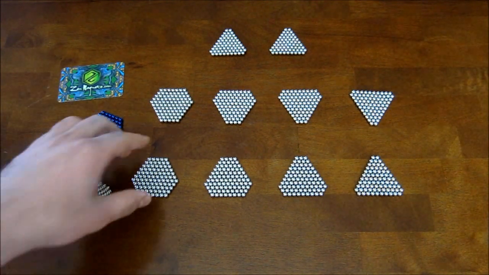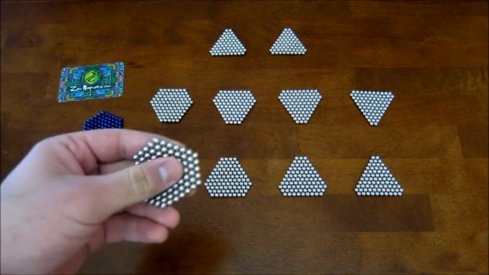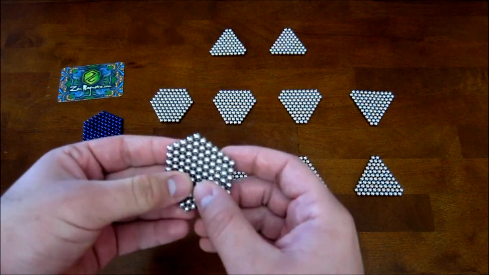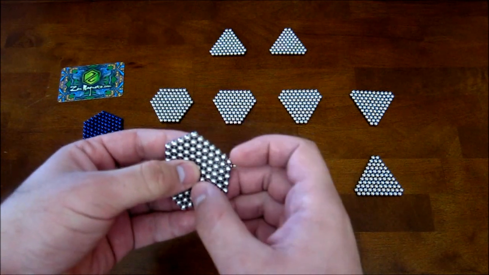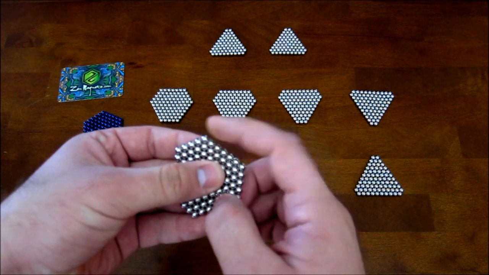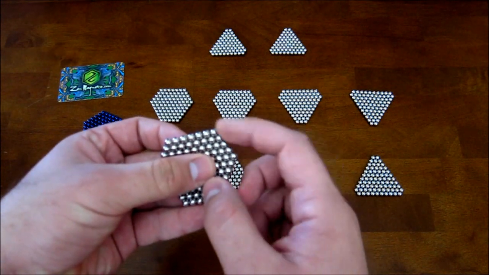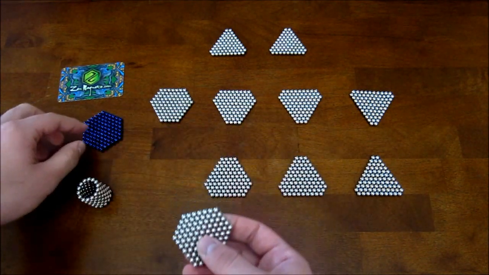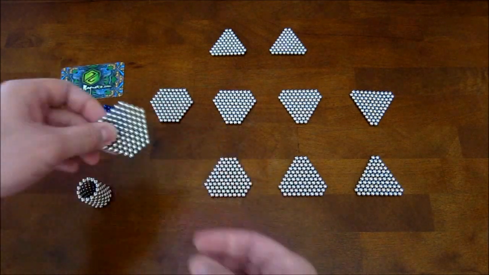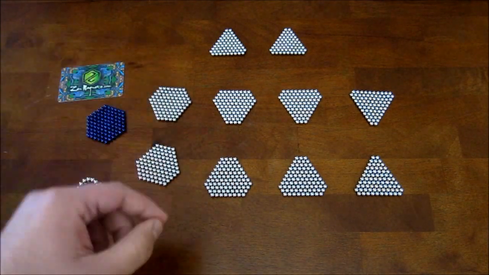So all the edges are 6 magnets long on this hexagon. And then you need 2 of these pieces. And so what's happened now is it's slightly asymmetric. One side has gone up in length to 7, so it's gone up by 1 magnet. And then one side has gone down in length to 5. So this was 6 and 6, and now this is 7 and 5. And you need 2 of those.